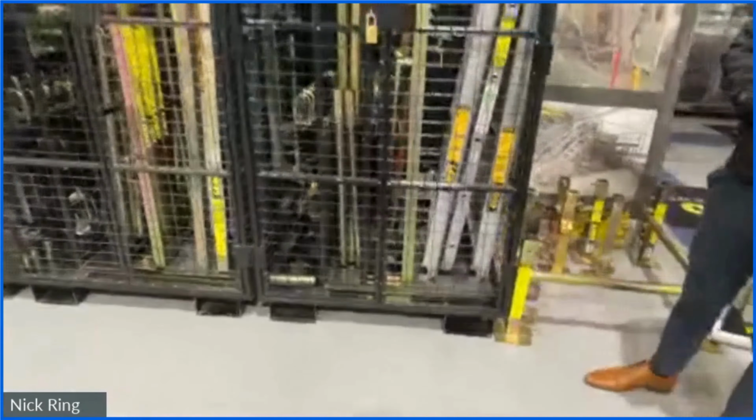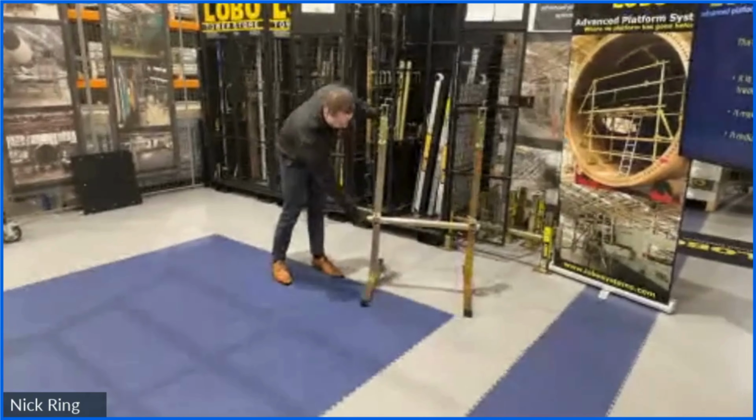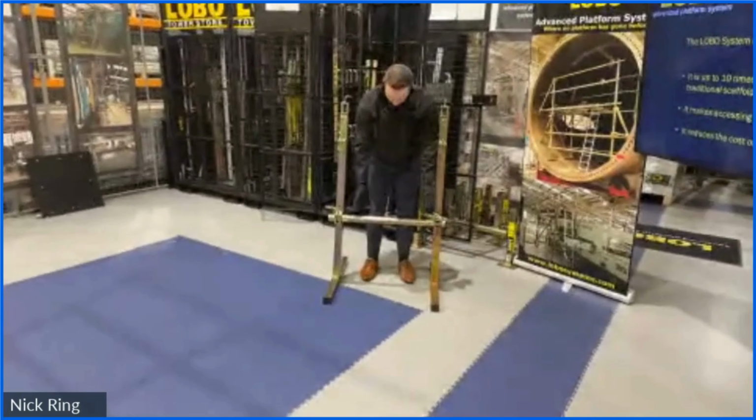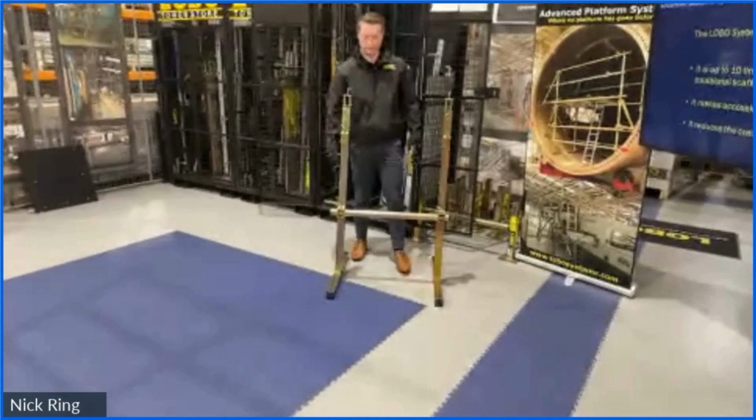Nick's got a couple of legs out of the pack, and we're going to start by declaring that LOBO is a steel system and incredibly strong. It builds by sliding the tube into the clamp, which you then tighten with your fingers. So LOBO does not require any tools to build it. That length of tube is the first one of a standard set of tubes that we automatically provide. However, we can custom cut.